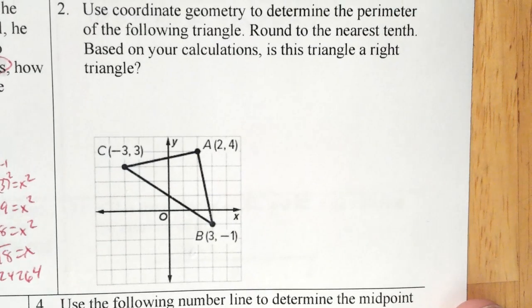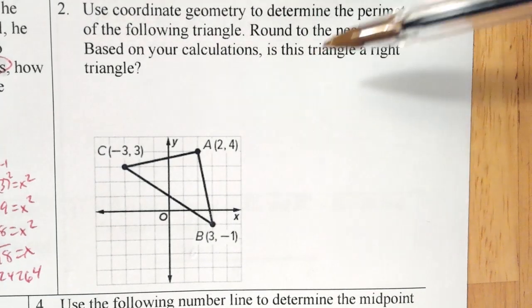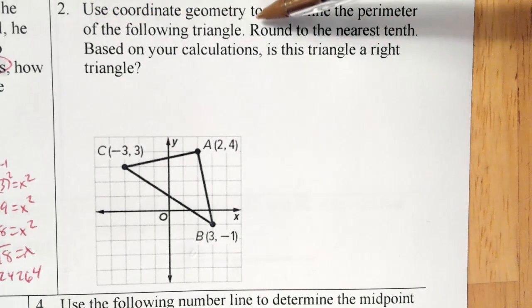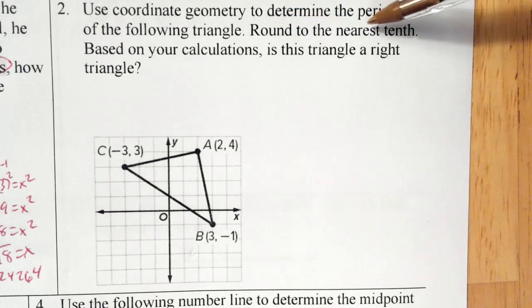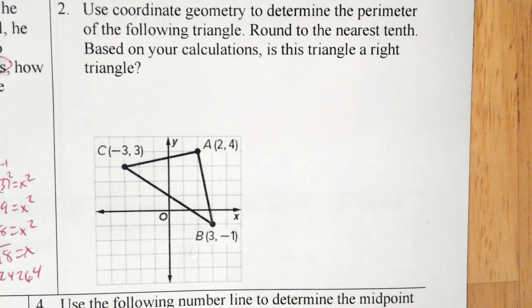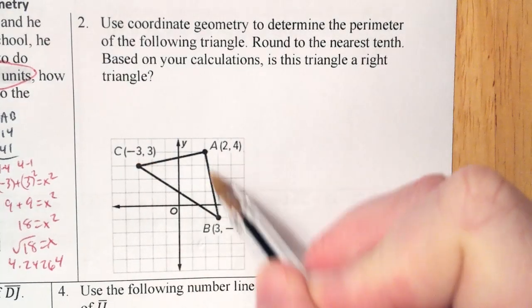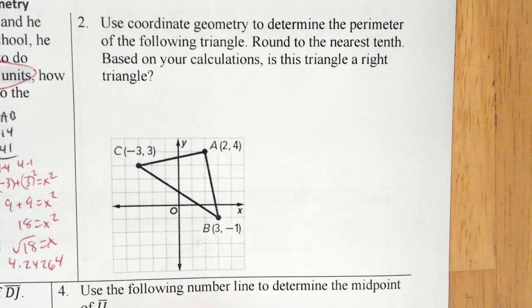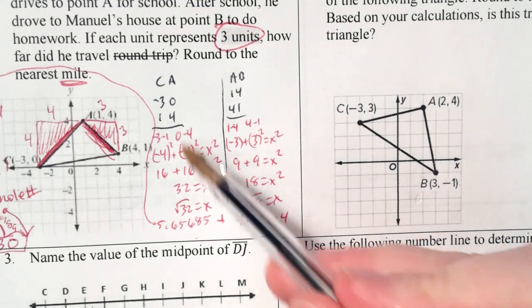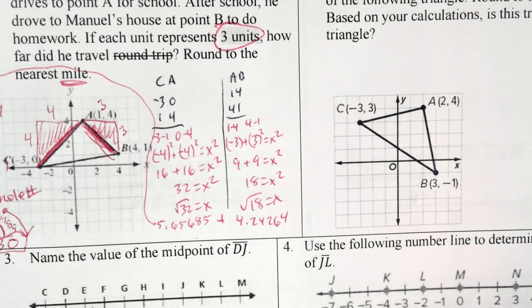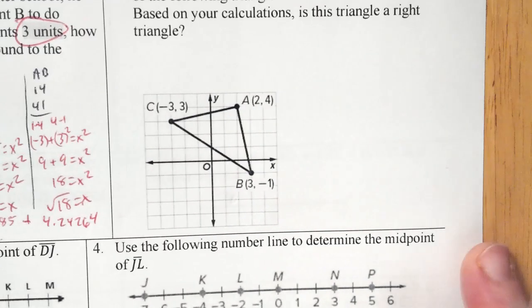All right, number 2. On number 2, we have: use coordinate geometry to determine the perimeter of the following triangle. Round to the nearest 10th. So this is straight up, let's go find the perimeter. We have to find each one of those distances. Either you can do this part, or we can jump straight to the Pythagorean theorem, which I think is actually faster in this case. So let's go ahead and do that.